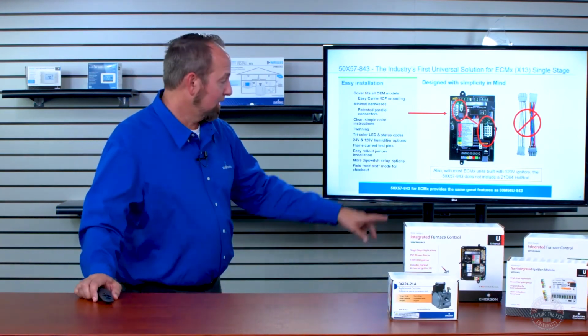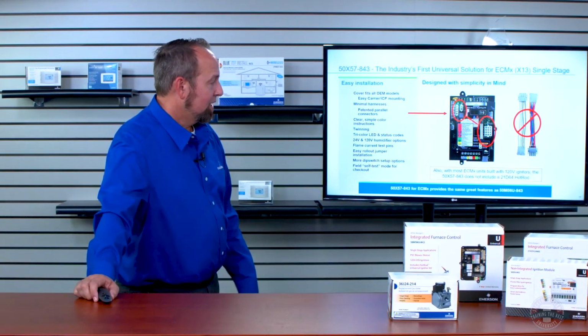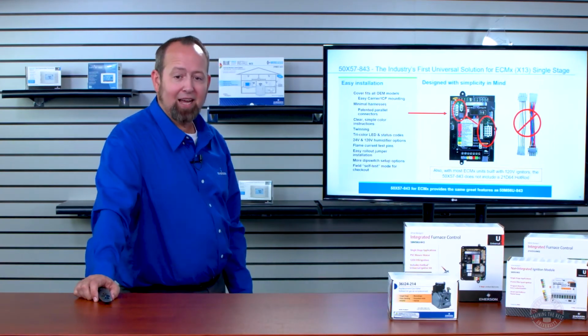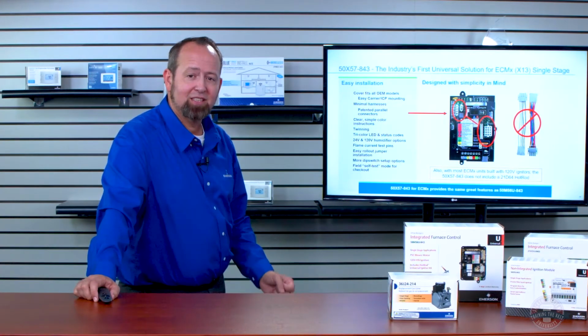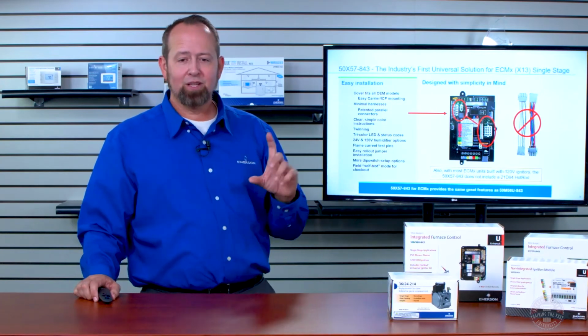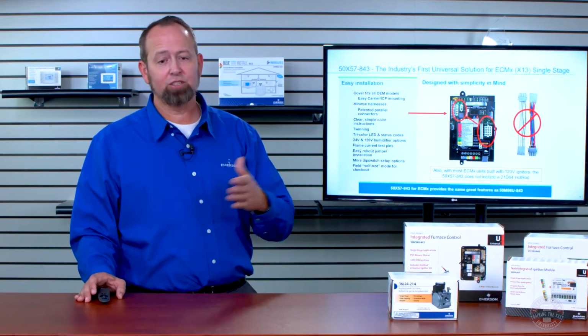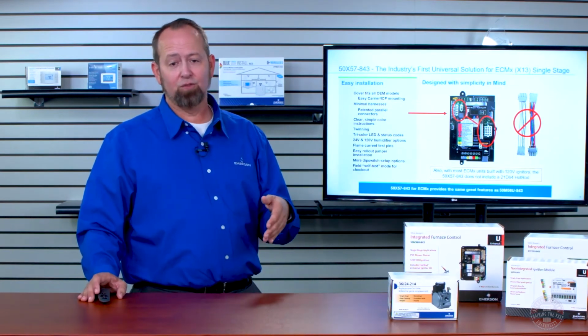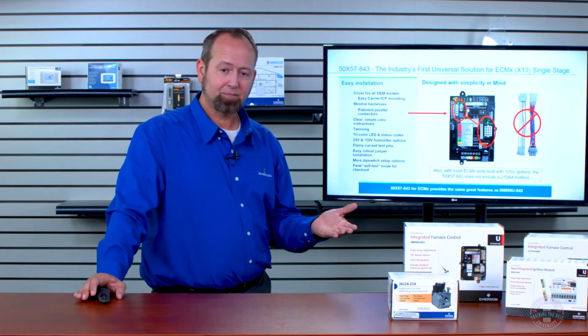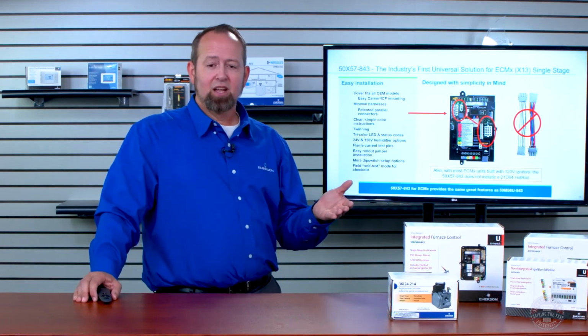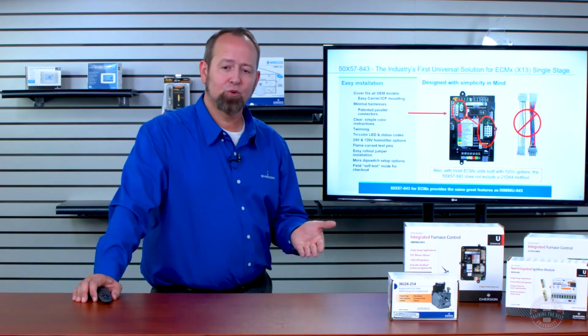Also, a note here on this slide, this ECMX board, the 50X57, it doesn't come with that hot rod igniter. And the reason being is as you look at the cross references that it crosses over, the boards that it's replacing are boards that are already 120 volt igniters.